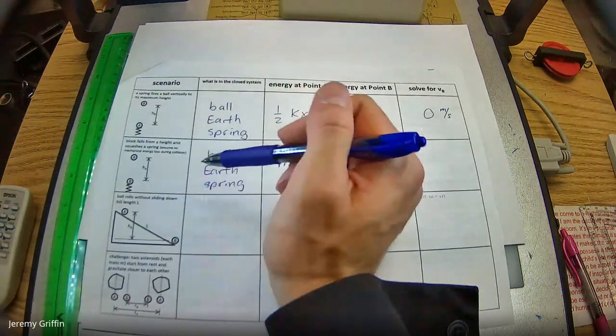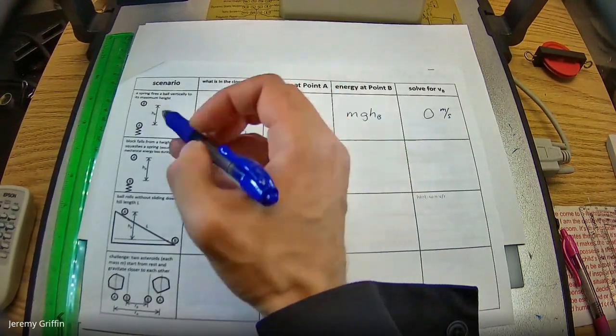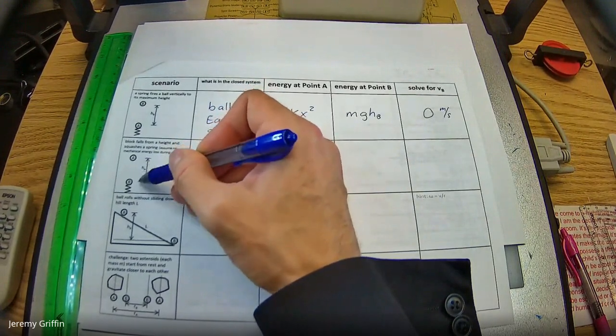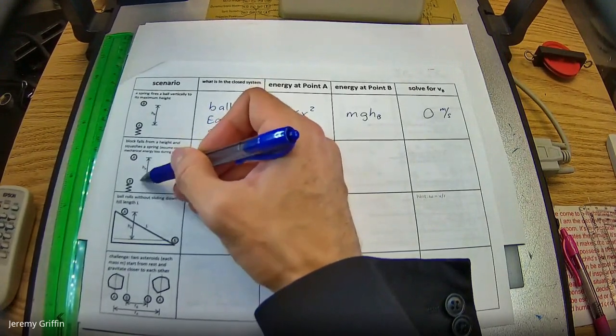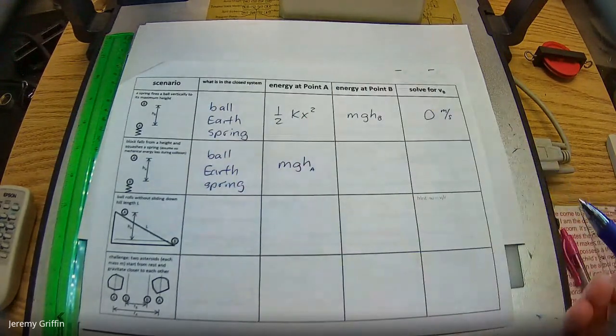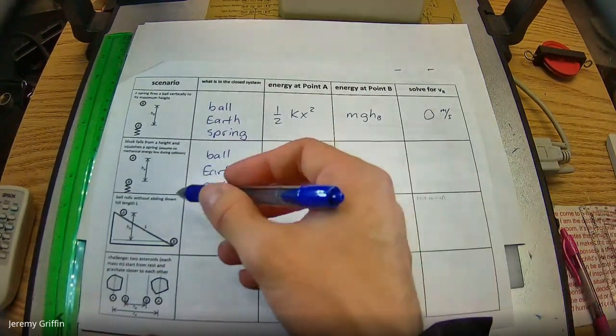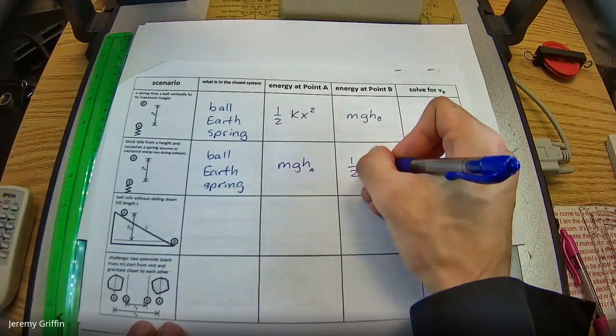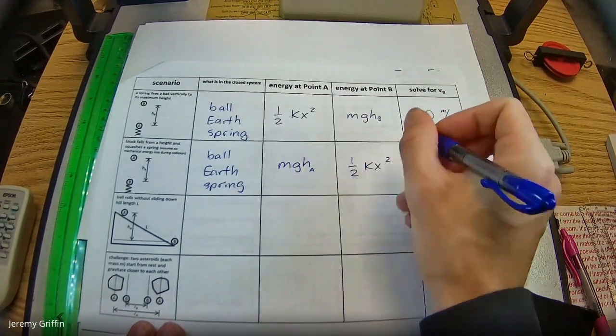And if there really was no energy loss, then ideally this thing would go boing, boing, boing, and just do that for thousands of years. Sure, if there was no energy loss, truly that's what would happen. So let's look at the maximum spring compression. That would be just 1/2 kx squared, wouldn't it?